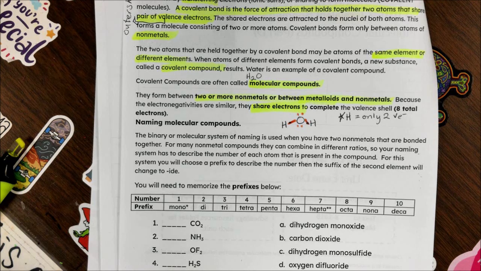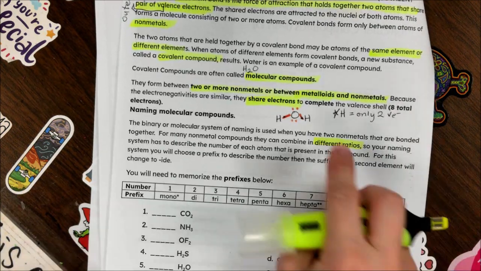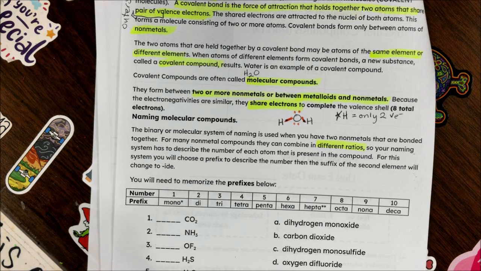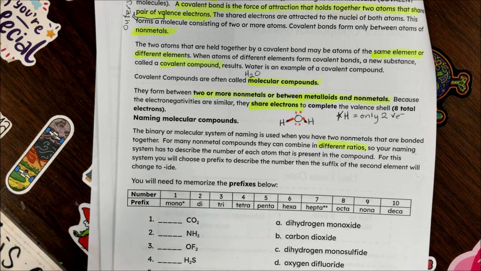This is used when you have 2 nonmetals that are bonded together. For many nonmetal compounds, they can combine in different ratios, much like we see with hydrogen and oxygen: we have 2 H's with 1 O, but you could also have H2O2, which would then create hydrogen peroxide. So depending on the different ratios you have, that's how you're going to figure out their names.